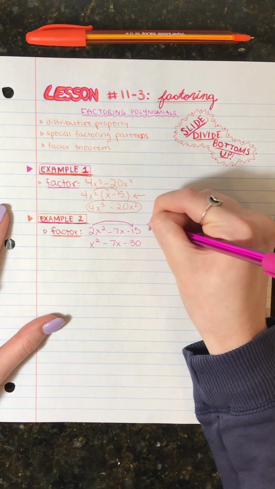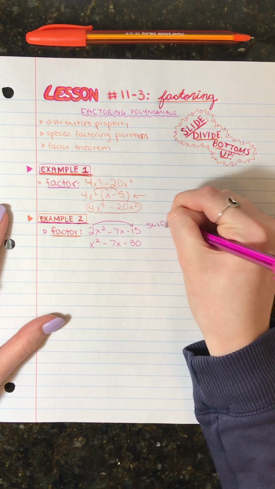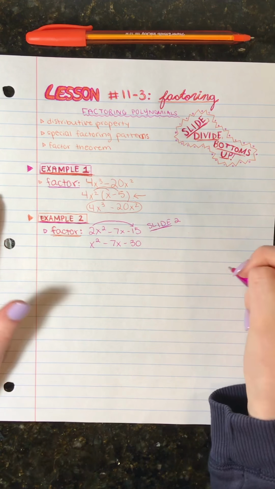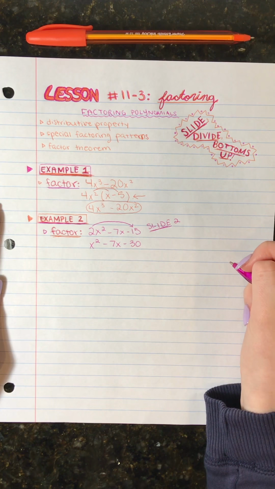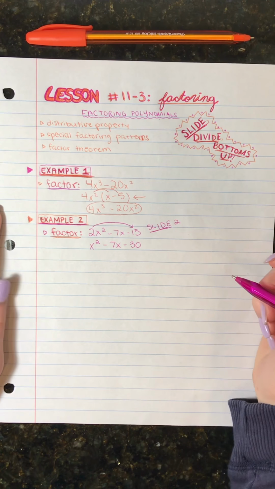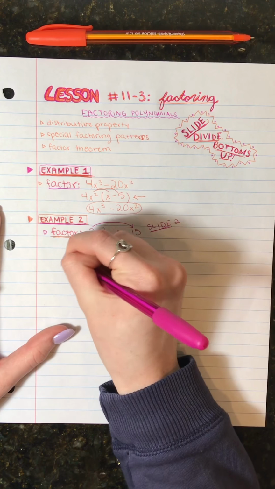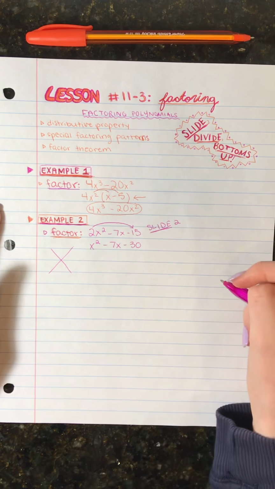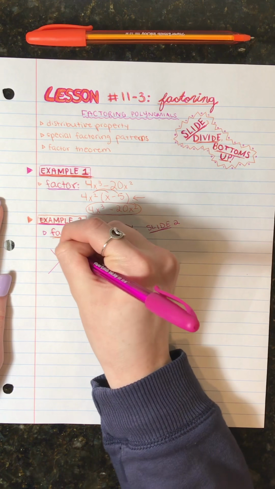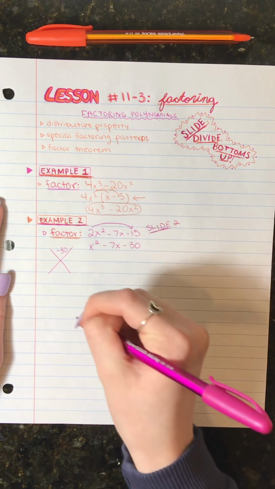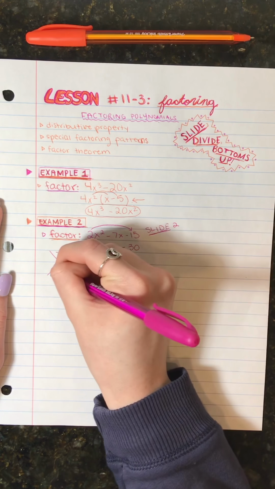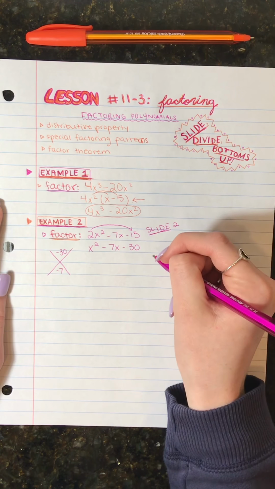You have to make sure you clearly label that you slid, because this will be important as we progress in the problem. Now that we can factor, we make our x chart and we put our c value, which is negative 30, at the top, and our b value, which is negative 7, at the bottom.